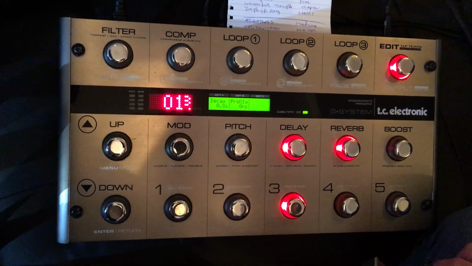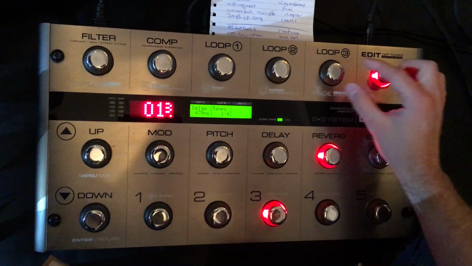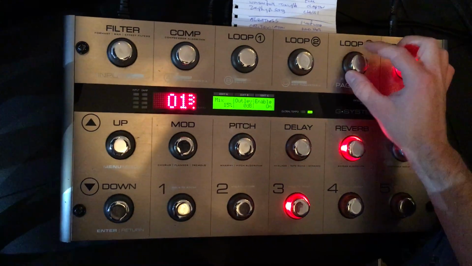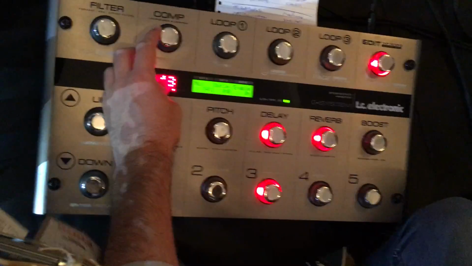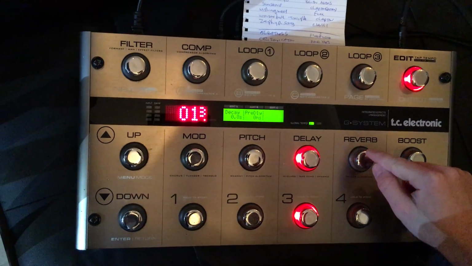Real stadium kind of rock sound really, which is what he is known for. So delay I'm pretty happy with, but I am going to adjust the mix now. So the mix is 15%. I'm going to bring that down to about 10. You never want to rely on your effects too much.